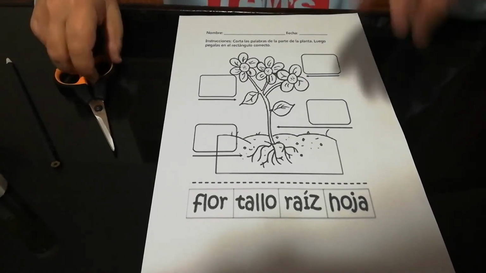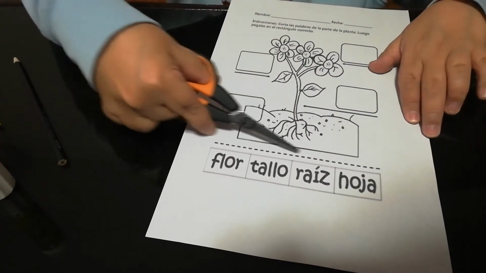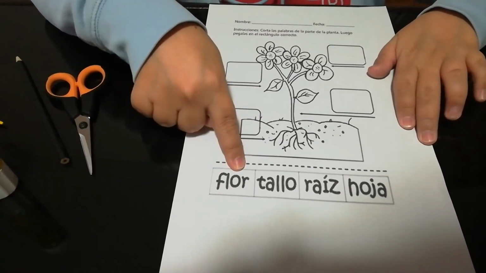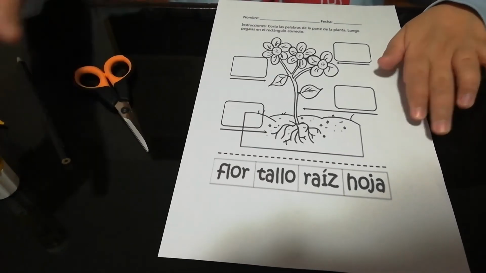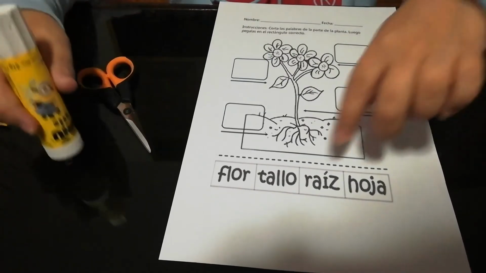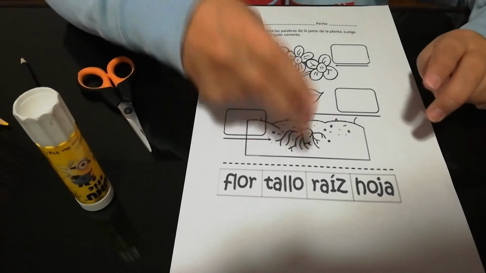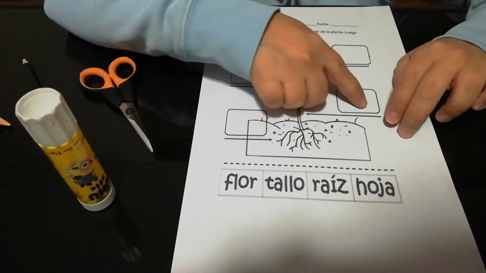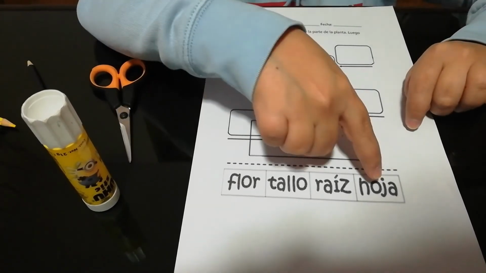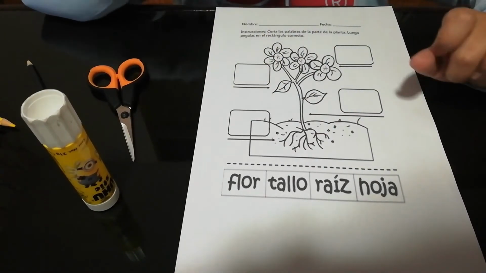And then I cut these words, okay? This word here says flor. So I'm gonna cut it and glue it right here in the flower. Here it says tallo. So you cut it and you put it where the tallo is. And you do the same thing with the raíz, the root, and the leaves, las hojitas.